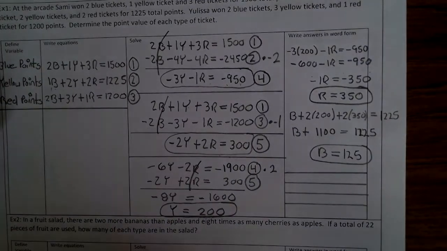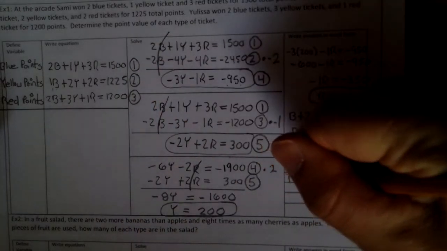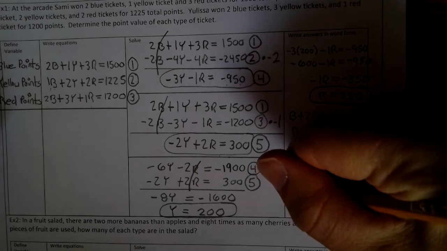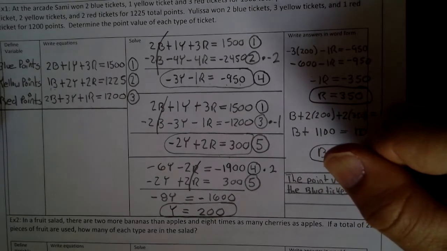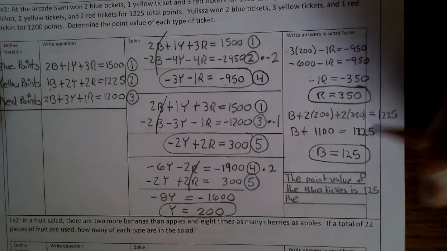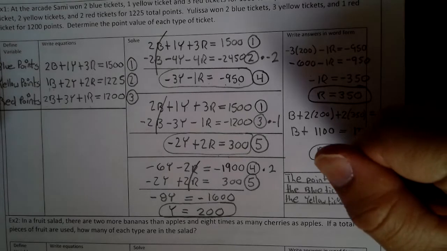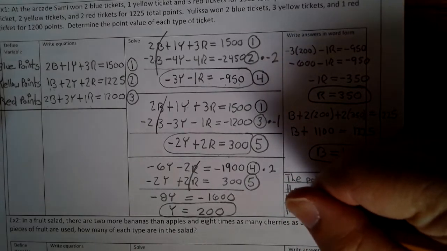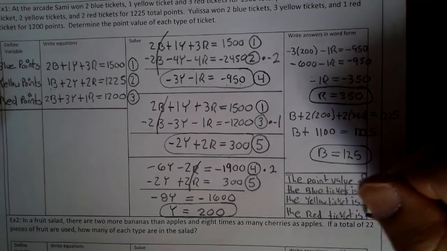Okay, so we want to write this as a statement. And it says determine the point value of each ticket. The point value of the blue tickets is 125. The yellow tickets is 200. And the red ticket is 350 points.